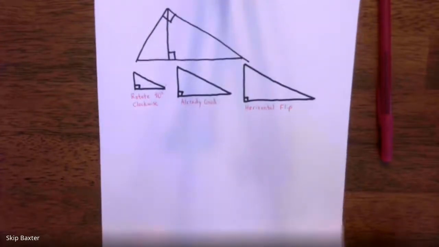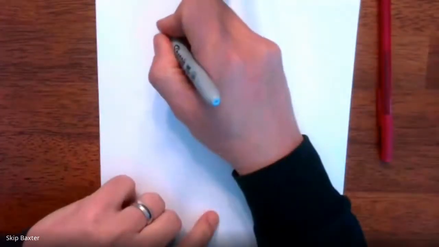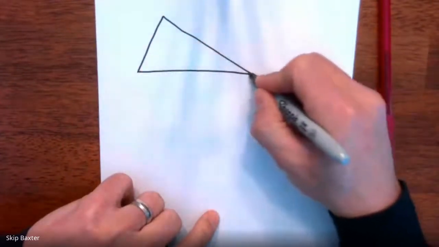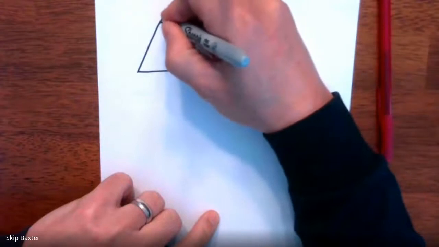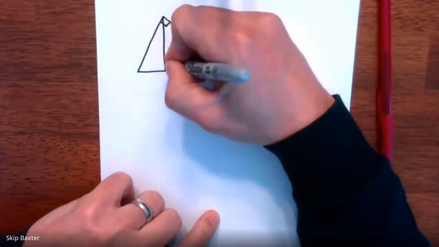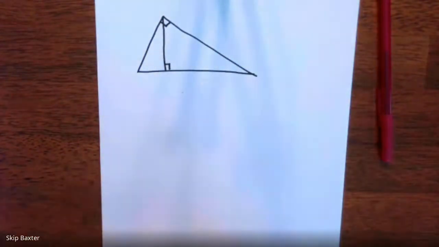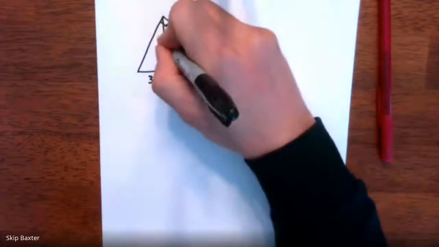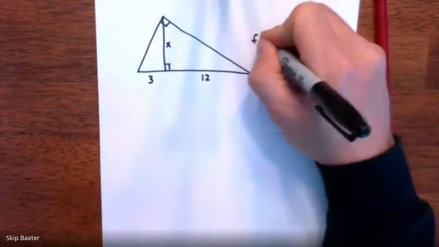Okay, so let's try a problem. So if I look at a typical problem in Delta Math or whatever, the picture's gonna look like this. We're gonna have a right triangle with the altitude drawn to the hypotenuse like that. And they're going to give us certain lengths. Like, for example, maybe they'll say, this is 3, this is 12, and this is x. Find x.